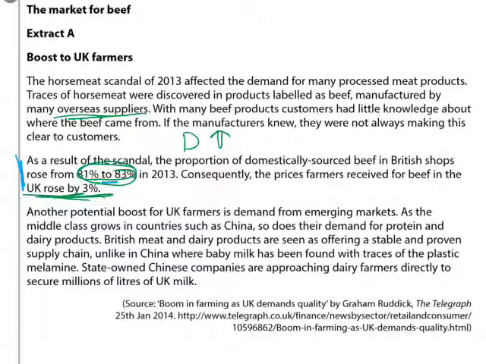Demand in emerging markets is also growing, and it says as the middle class grows in countries such as China, so does their demand for protein and dairy products. So you have a normal YED relationship there, referring to the question around the impact of the rising middle class in China.